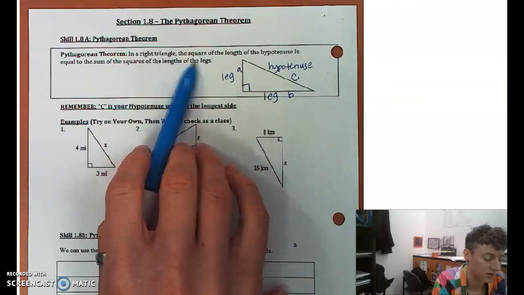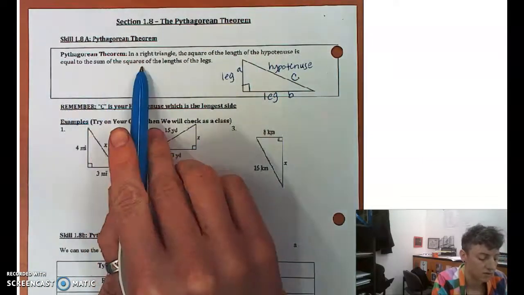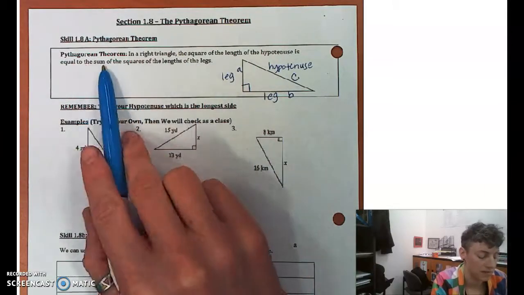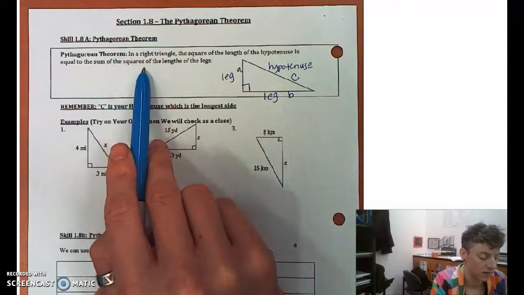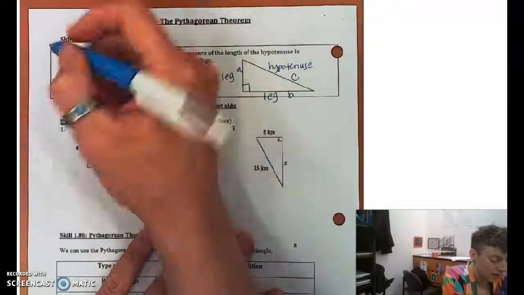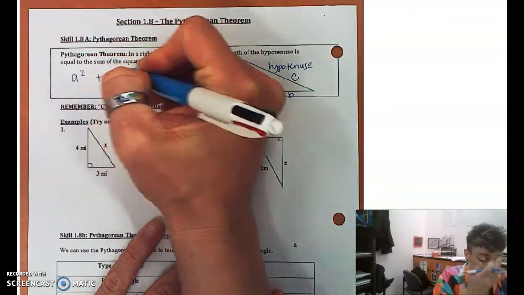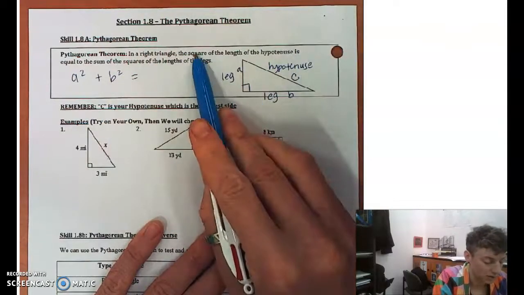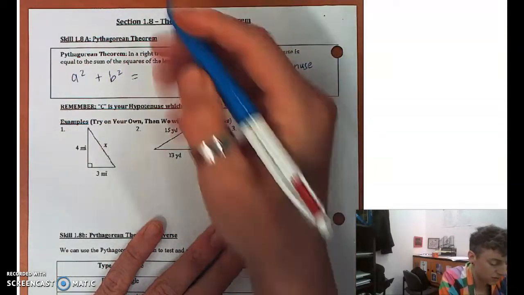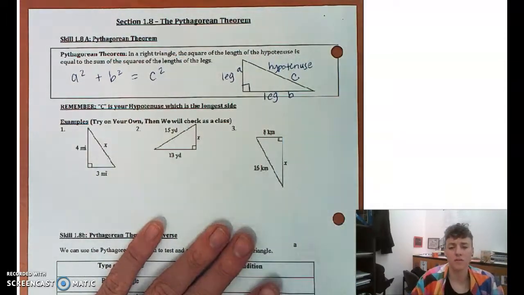The square of the length of the hypotenuse is equal to the sum of the squares of the length of the legs. Sum meaning add, so we're going to add the squares of the length of the legs, and that will be equal to the square of the length of the hypotenuse. A squared plus B squared equals C squared.